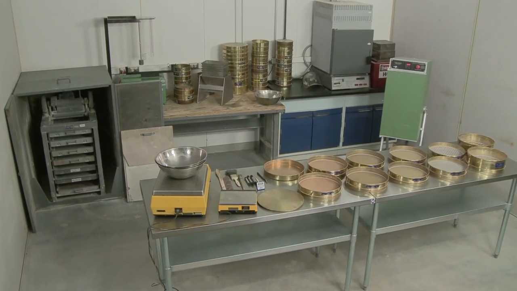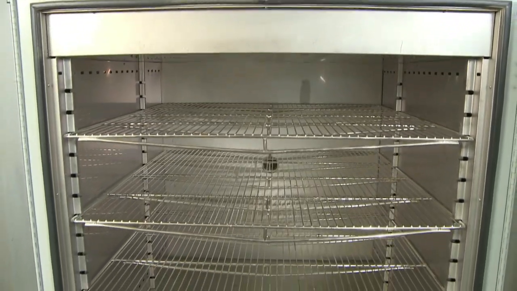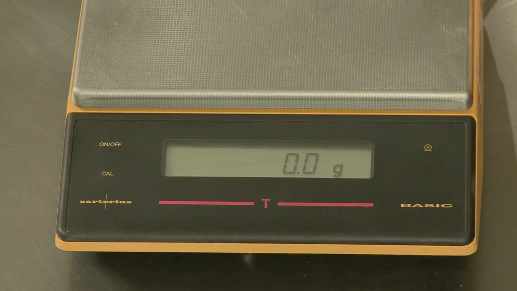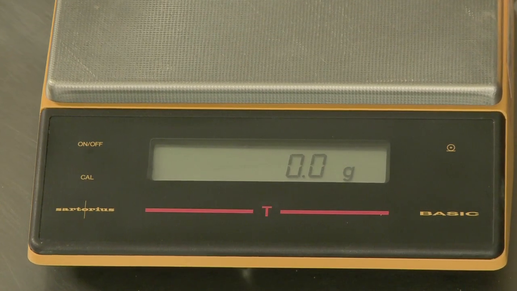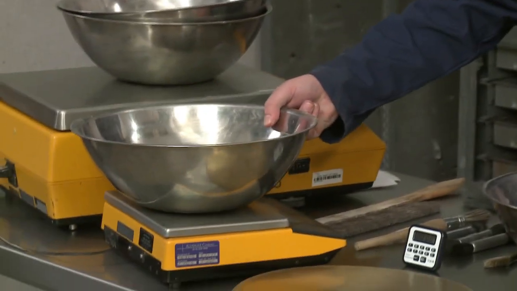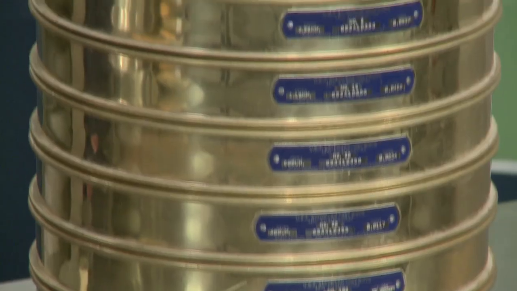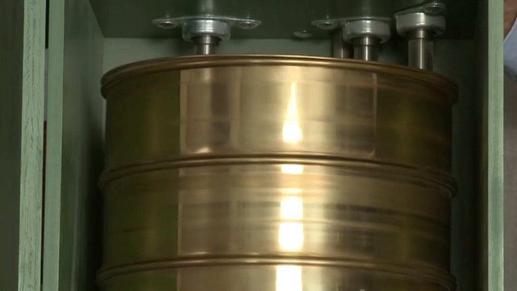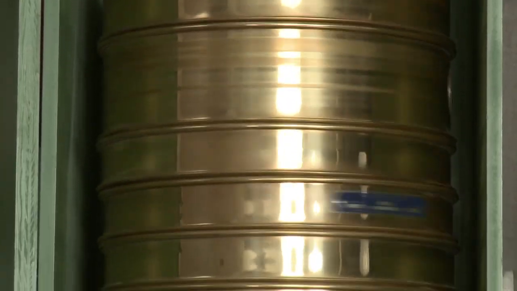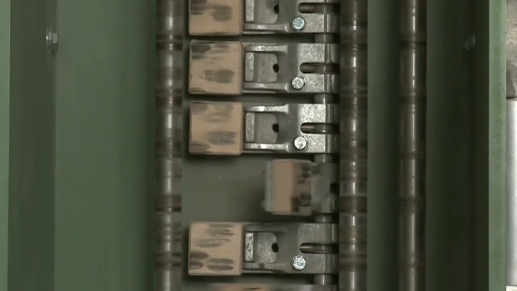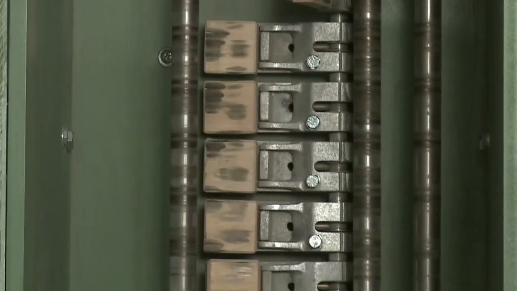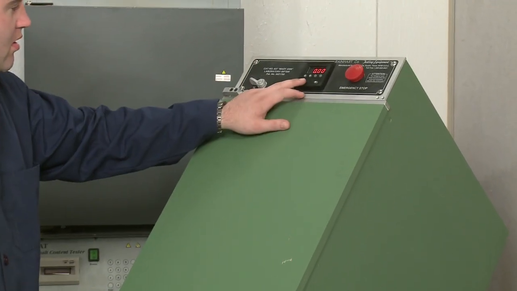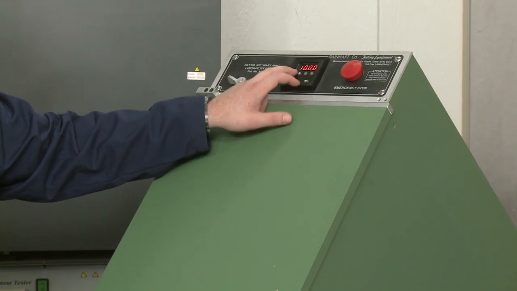For this procedure, you will need an oven capable of maintaining a uniform temperature of 230 plus or minus 9 degrees Fahrenheit, a balance readable to 0.1% of the sample mass or better and conforming to the requirements of AASHTO M231, a nest of sieves conforming to the requirements of AASHTO M92, and a means of providing agitation of the sieves in a manner that results in the separation of the aggregate particles conforming to the section of this standard regarding sufficiency of sieving. A mechanical sieve shaker is commonly employed and is recommended for certain sample sizes.